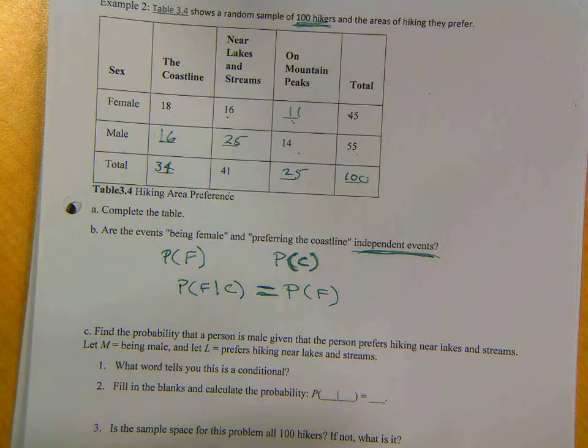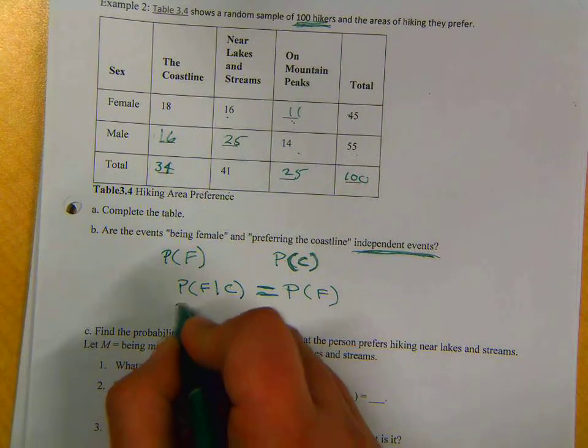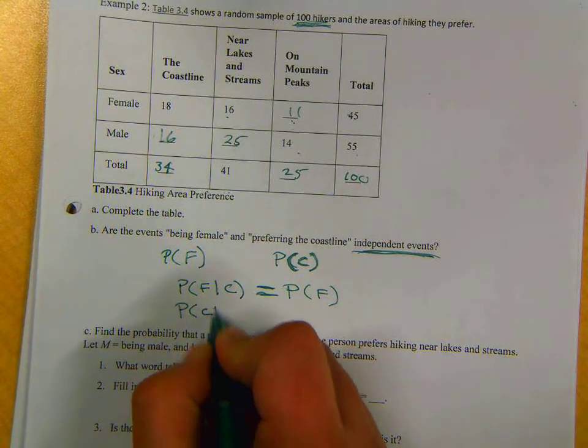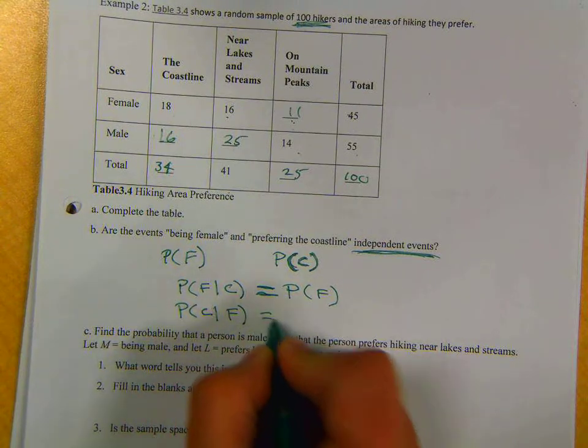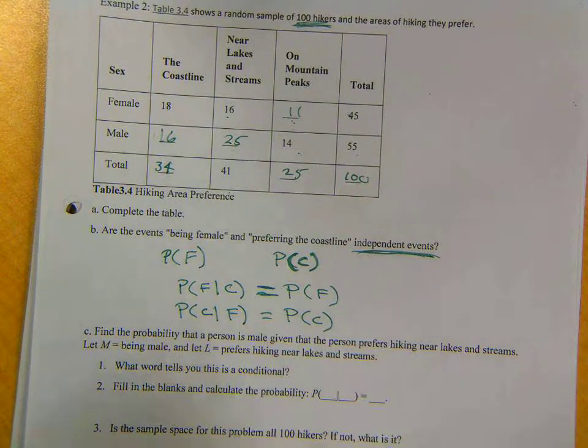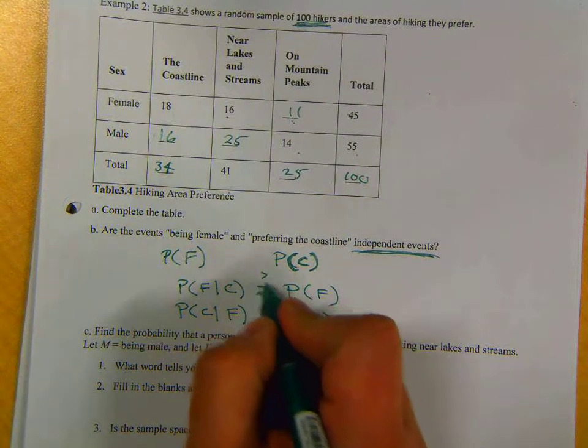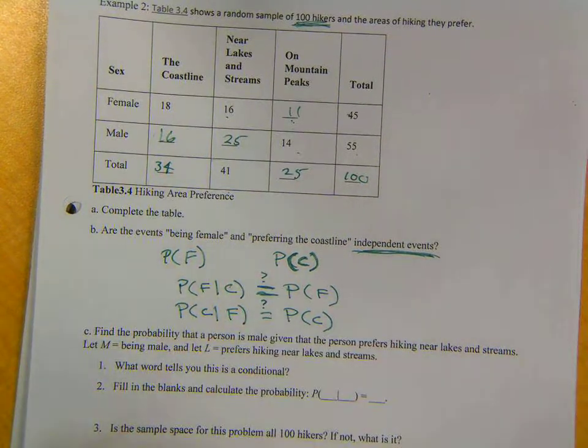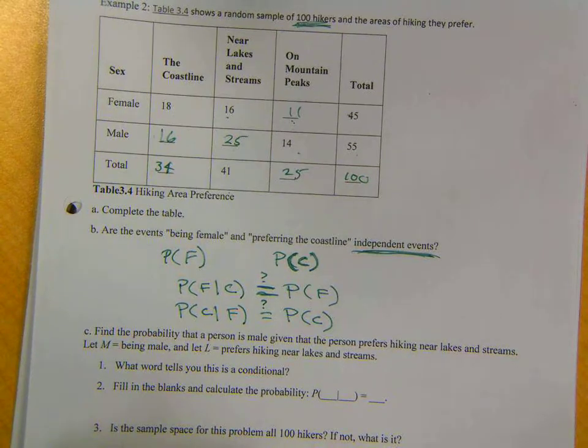And if I had P of C given F, then this would equal the probability of C. If one of these scenarios is equal, then we have independent events. So we're asking the question, are these equal? Really all you have to do is show one case, so we pick whatever's easiest for us to figure out. So let's pick one.